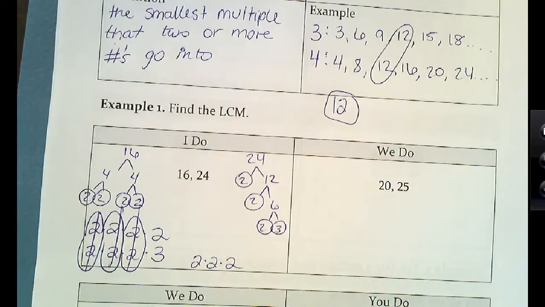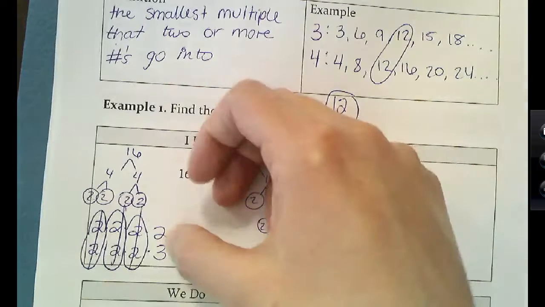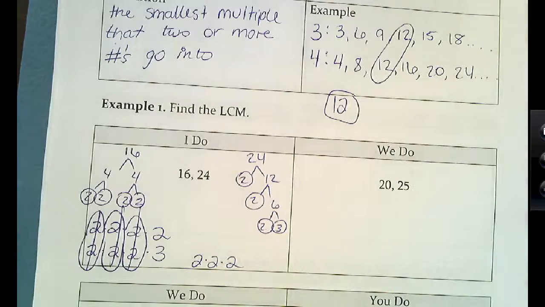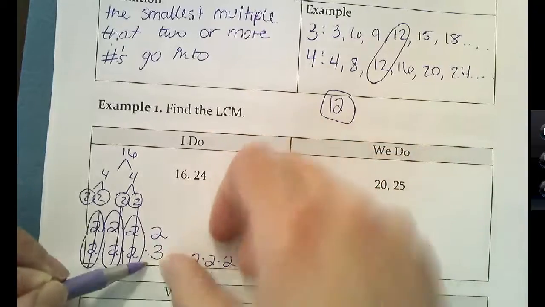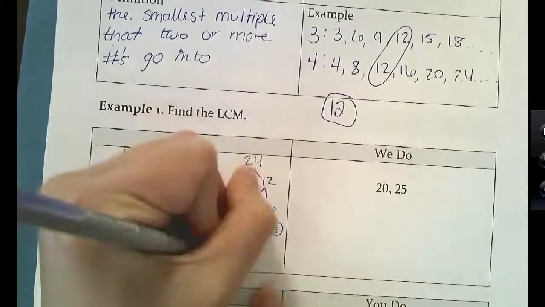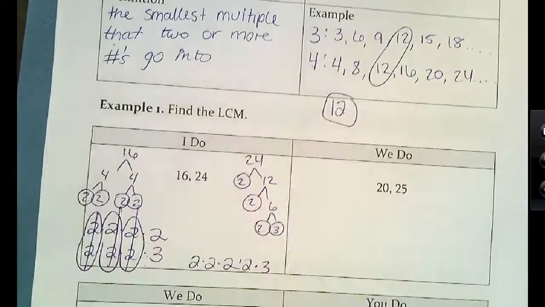Here's the kicker. With least common multiple, we want the least amount of garbage. So guess what we do with our leftover numbers? We multiply them. We actually recycle those numbers. So least common multiple, you want the least amount of garbage. So we need to recycle our leftovers. So do you see how I have a 2 and a 3 left over? We're going to do times 2 and times 3.